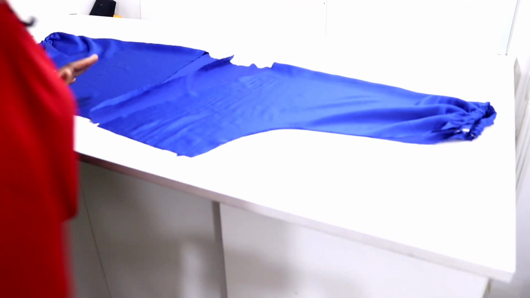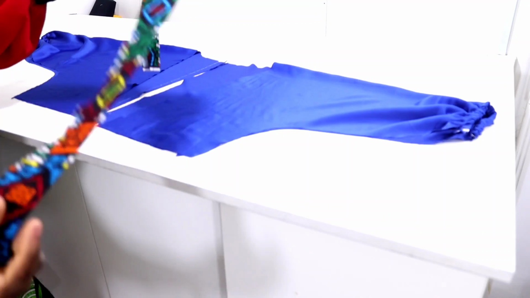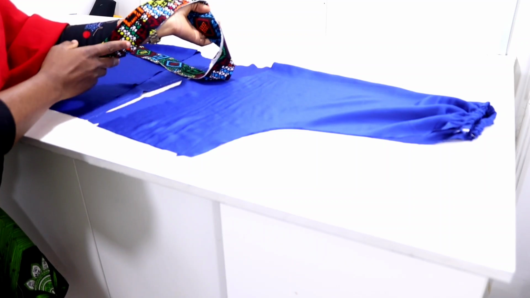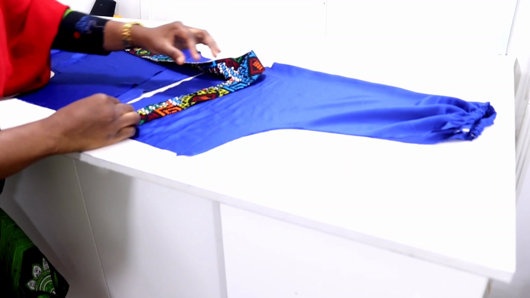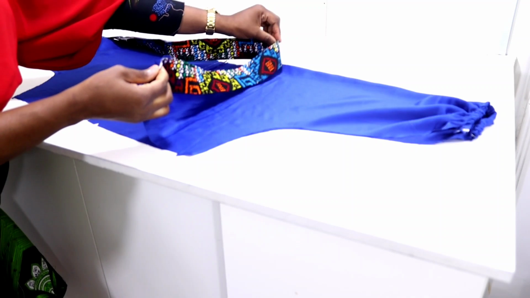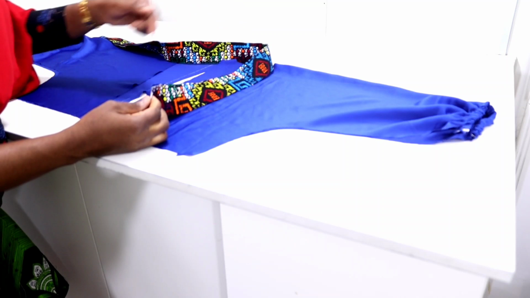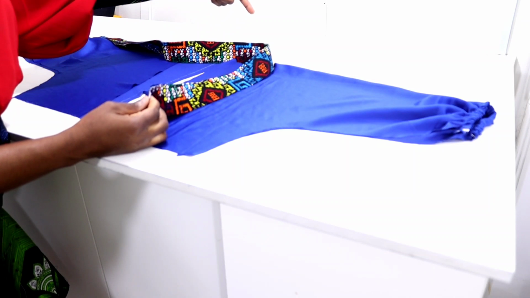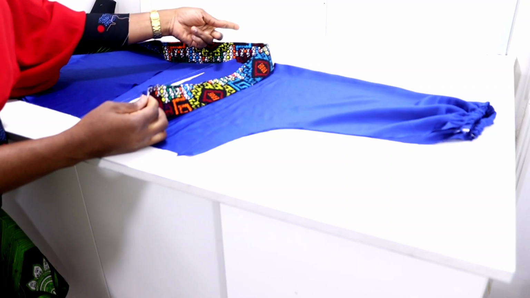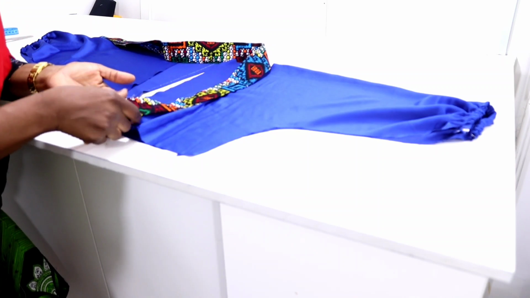So the next thing I'm going to do now is to go to the sewing machine, and then I'm going to be attaching this strip that I already cut. You match the right side of this to the right side of the dress, and then you are going to sew along the neckline, starting from the front all the way to the back. When you get to the back, if you want your zip to run through the collar, you are going to slit it. So just take it to the sewing machine, sew it starting from the front neck.